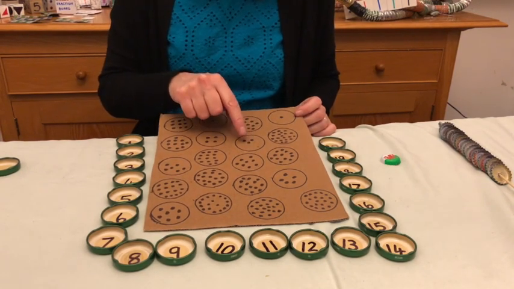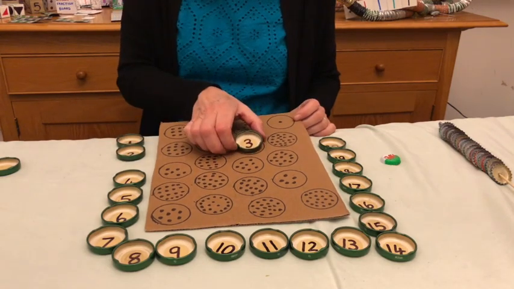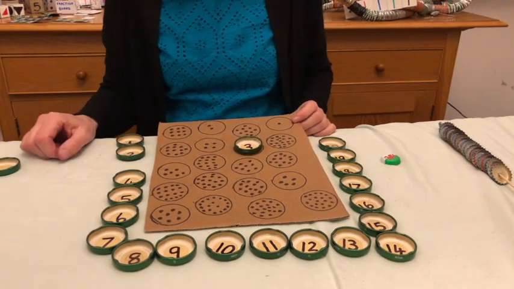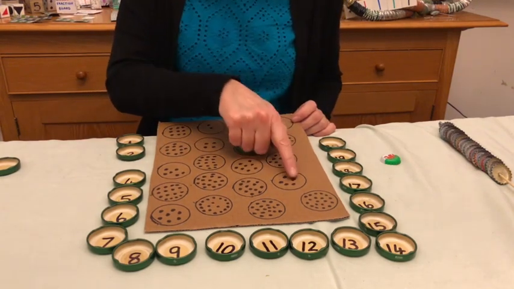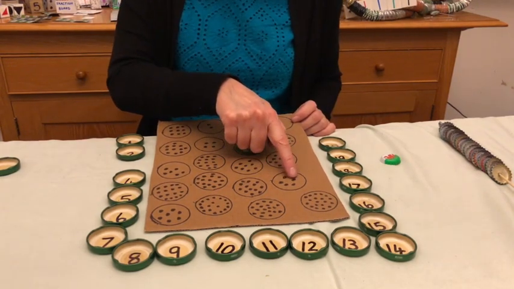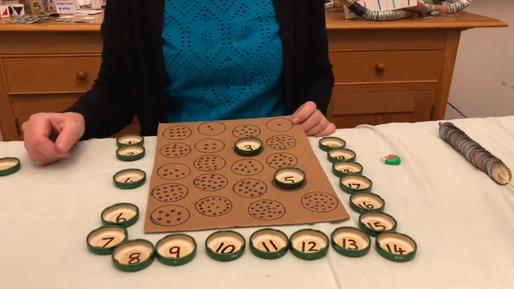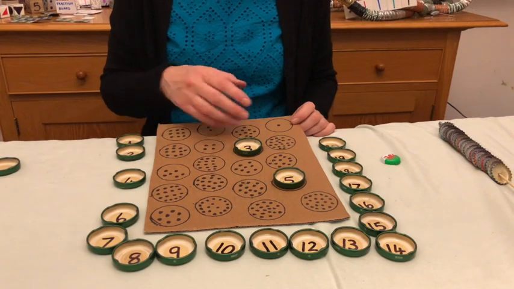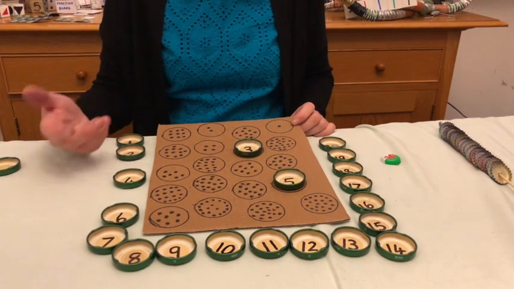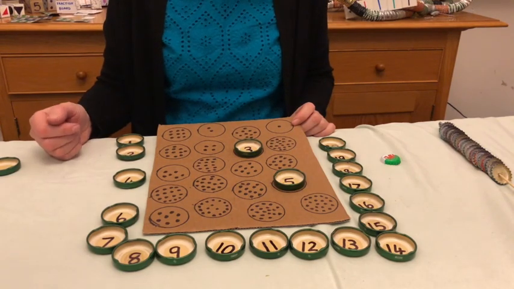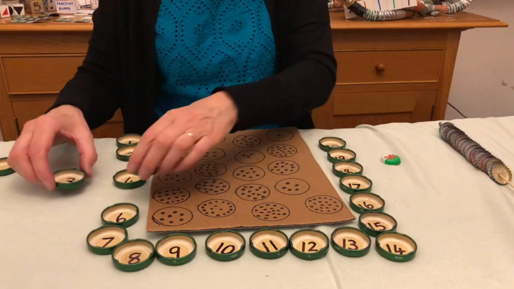So they count the dots, 3, they find the correct bottle top with number 3 on it, and they place it on there. Then they ask me, okay, I want you to find this one. So I count 1, 2, 3, 4, 5, I find number 5 and place it on there. We keep taking it in turns, and we see how quickly we can fill the board. And you can repeat it again and see if you can be quicker, or you can race against other teams if you want to make it competitive.